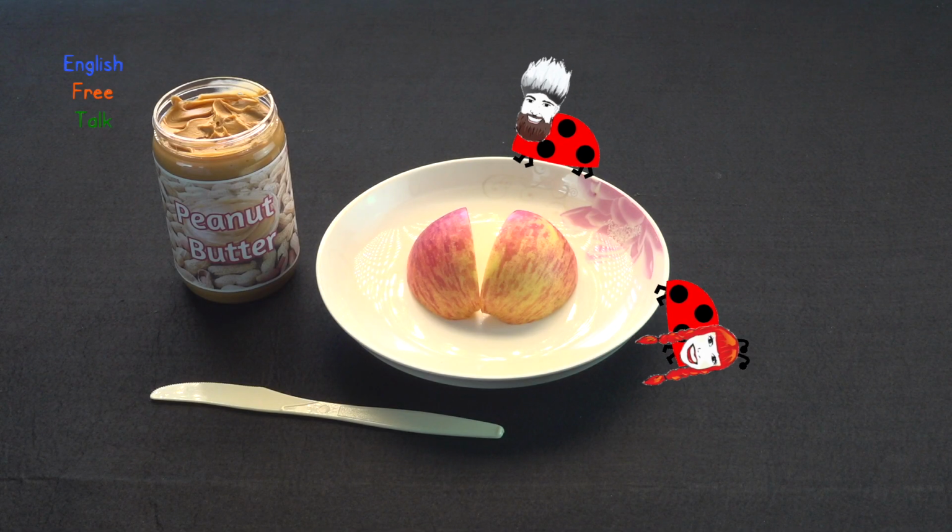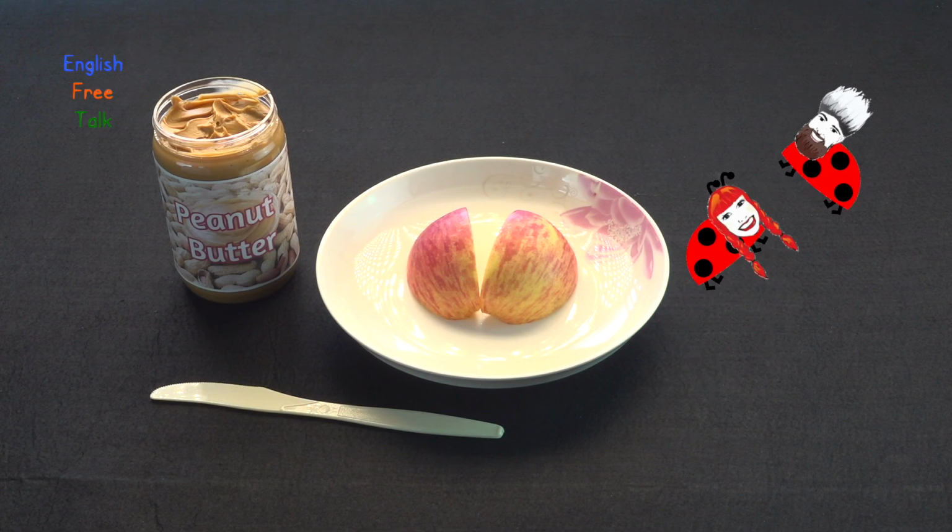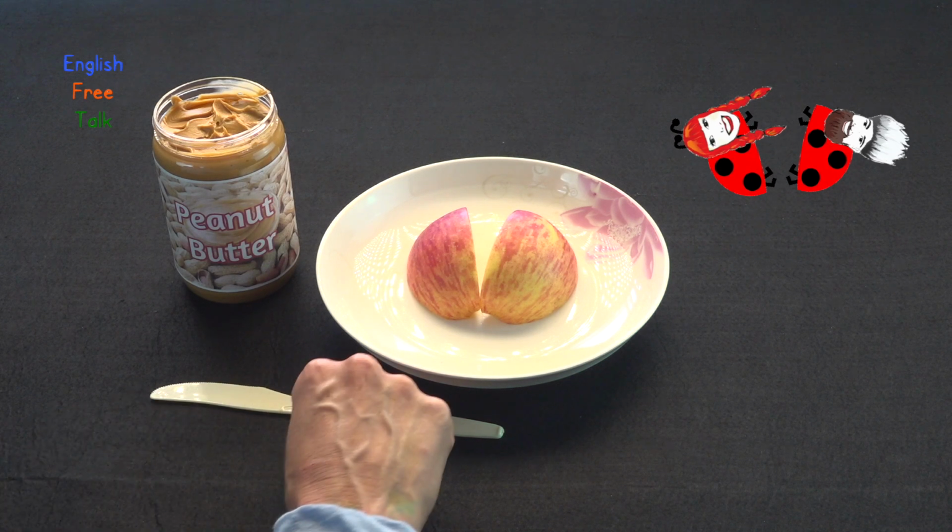First, use the peanut butter to stick 2 pieces of apple together.